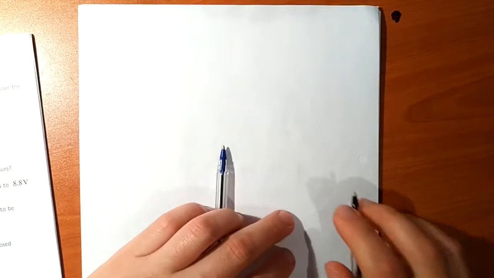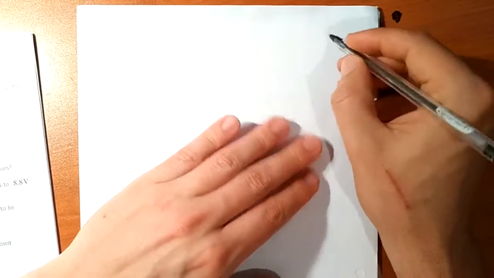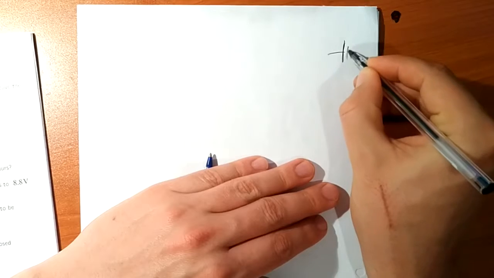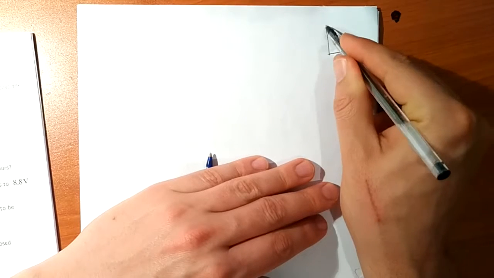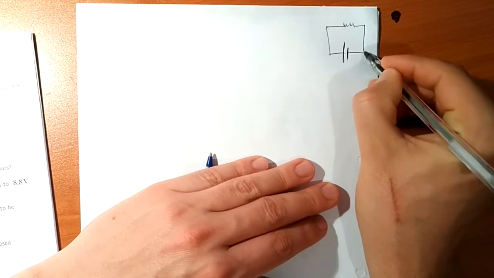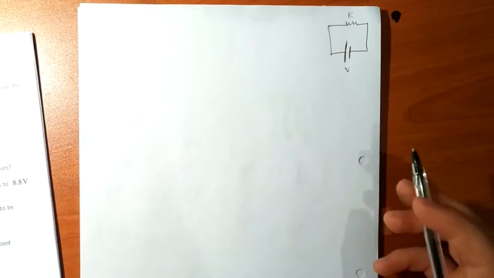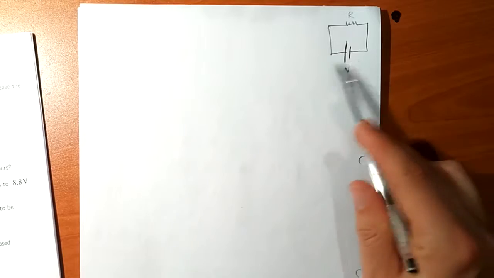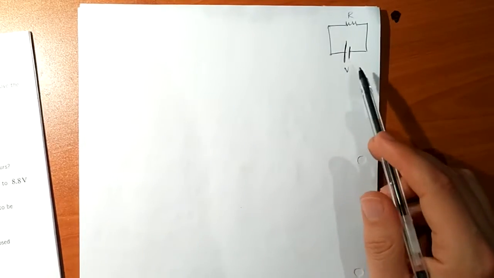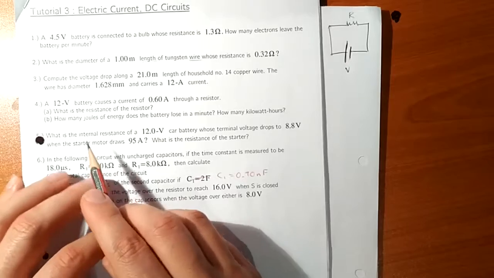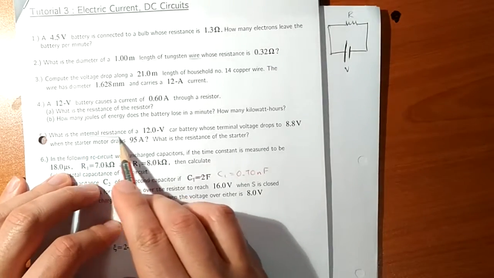Now normally we would draw it like this. We would just say, well, I've got some battery and it's running something with a certain resistance, and I've got a certain voltage here and a certain resistance there. That's normally what we would do. And then the voltage is given between the terminals of the battery in the circuit as the current is flowing. However, the key word here is internal resistance. What is the internal resistance?